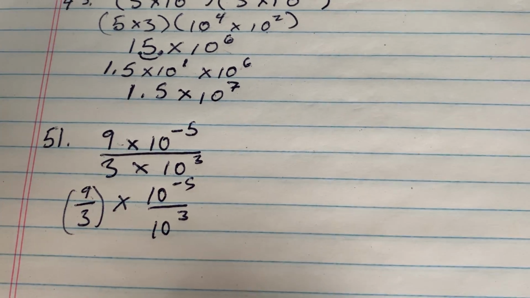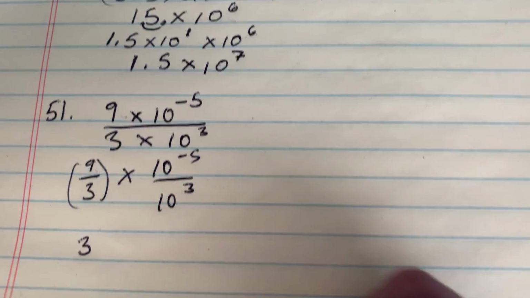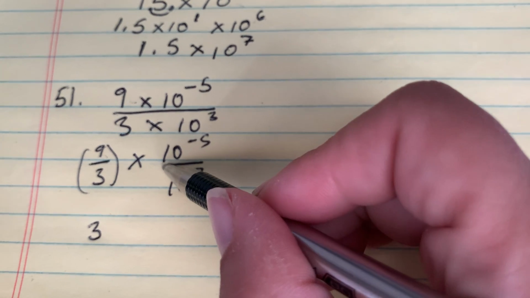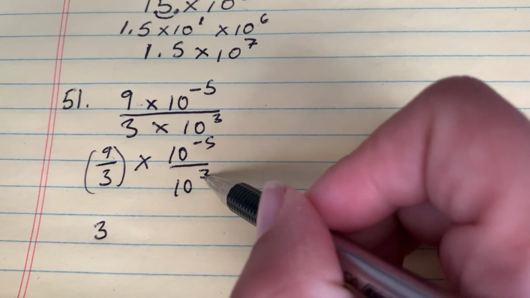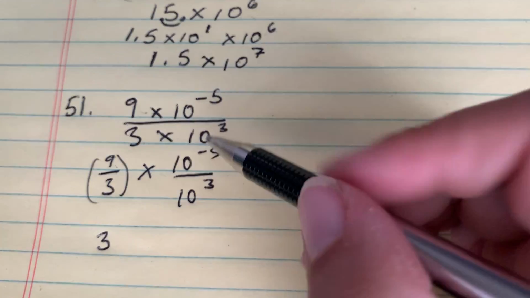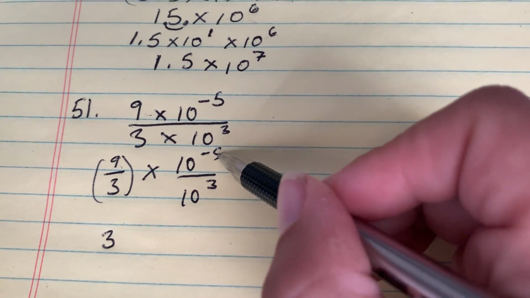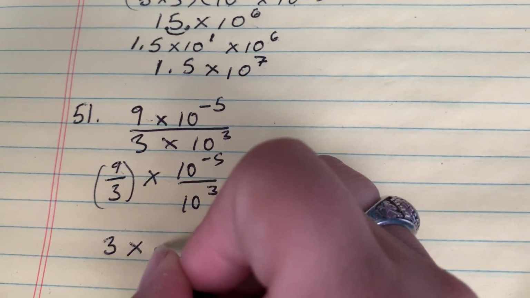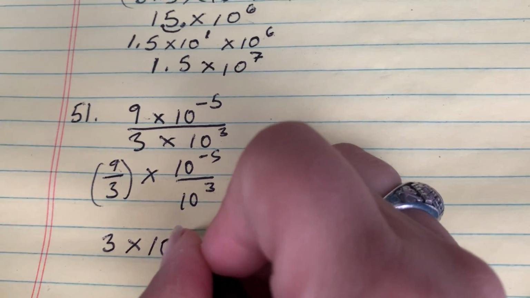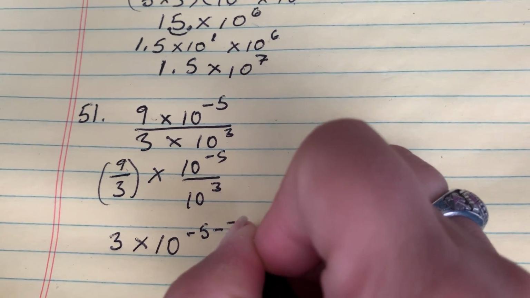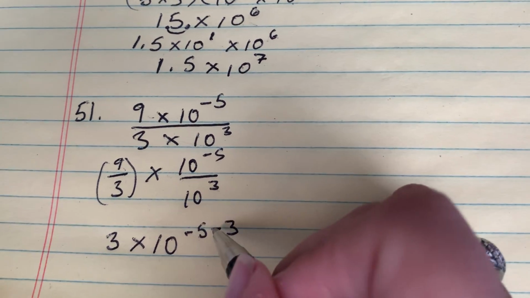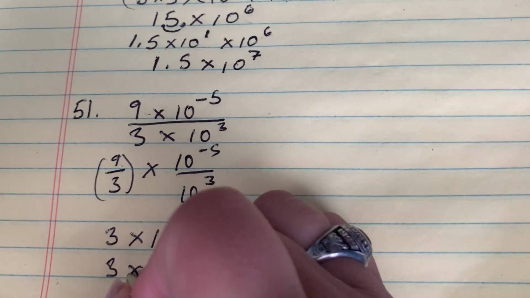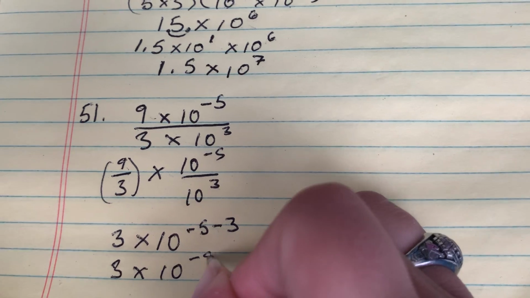Okay, 9 divided by 3 is 3. 10 to the negative 5th divided by 10 to the 3rd. Remember our exponent rules. If we have a fraction here, we're going to subtract our exponents. So this is saying 3 times 10 to the negative 5 minus 3. Negative 5 minus 3 is negative 8. So 3 times 10 to the negative 8.